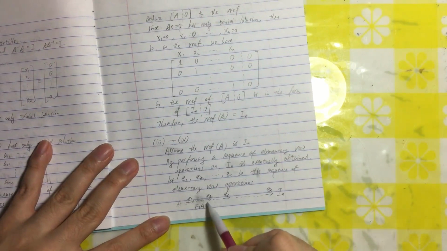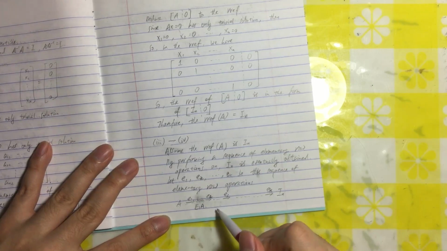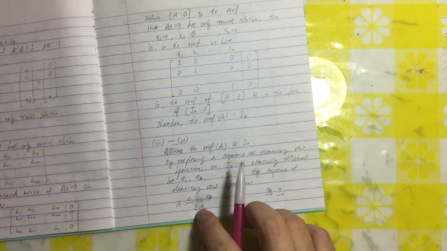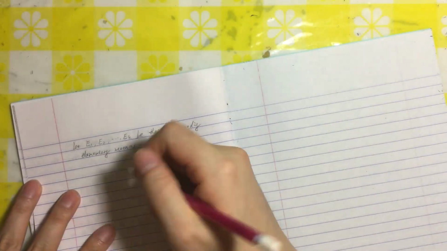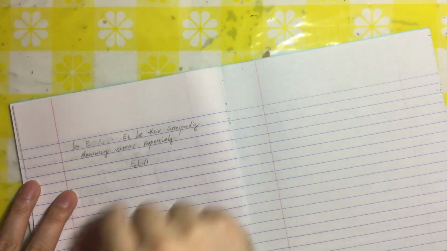Next, when I perform operation e2 on this matrix, I get another new matrix, which is capital E2 times this matrix. Always put the elementary matrix on the left side.